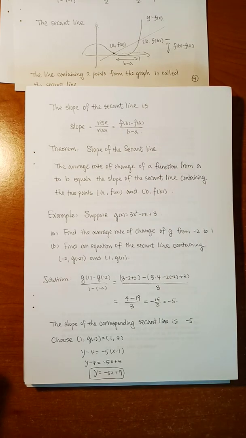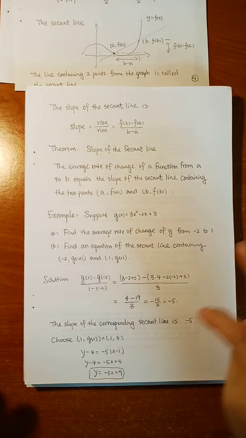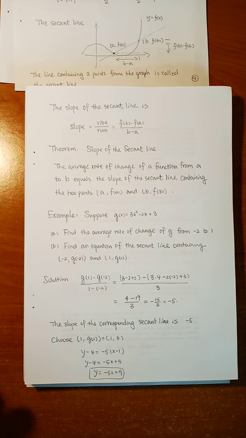Right? So in this short video, we only discuss technically one computation, the average rate of change. But this computation can be considered as a computation of the slope of the secant line through 2 given points. And when you have the slope, you use point-slope form to write down the equation of the secant line. That's important.